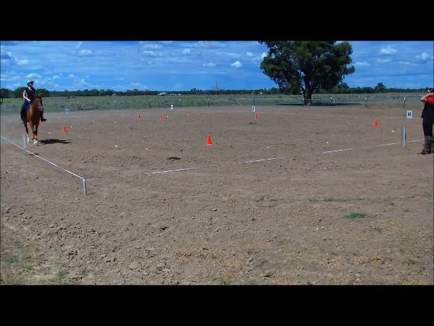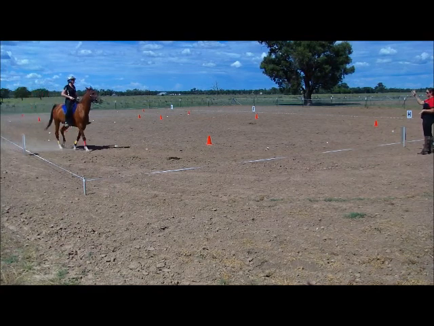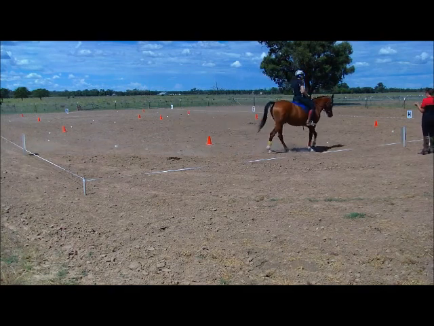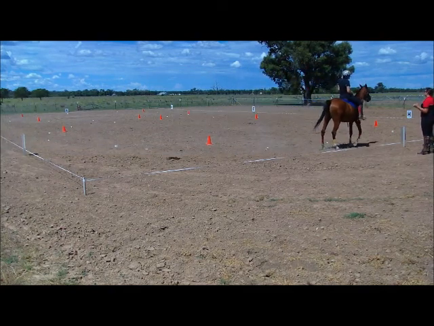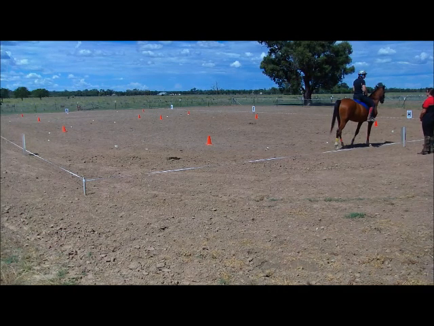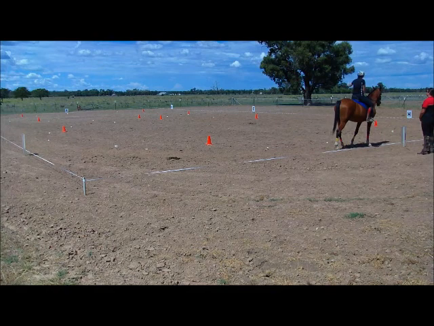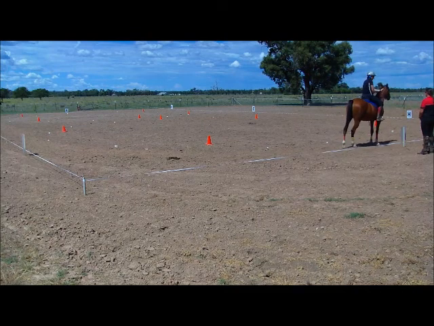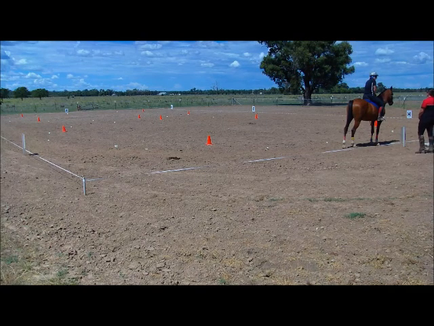Sorry? Yes. So I started off on my left, which was the incorrect diagonal because it was on the inside. And then when I was halfway around there, I changed to my right diagonal, which is, as we discussed last week, the correct diagonal, when we've got to be on the diagonal that's on the outside. It keeps them more balanced.